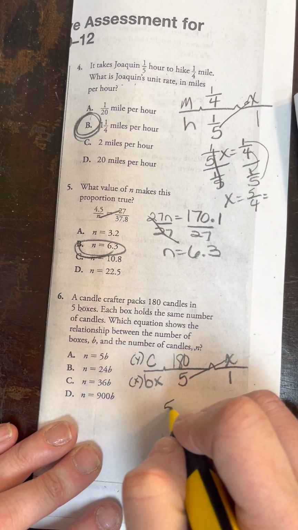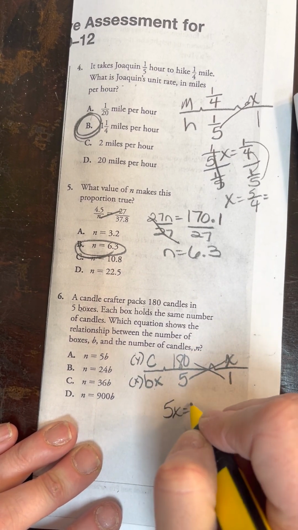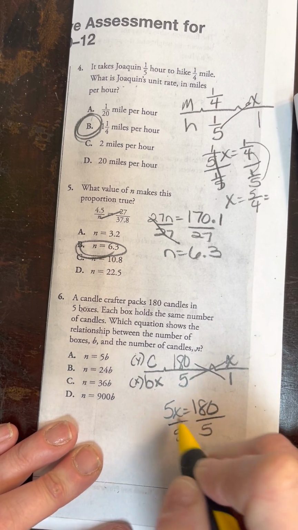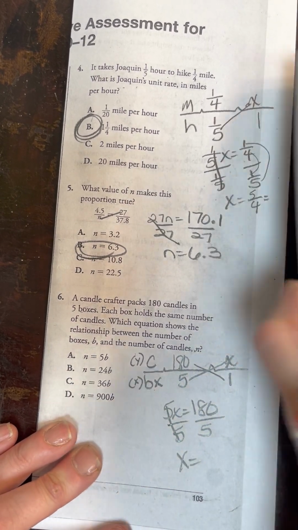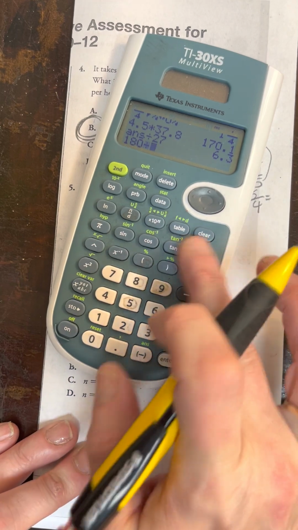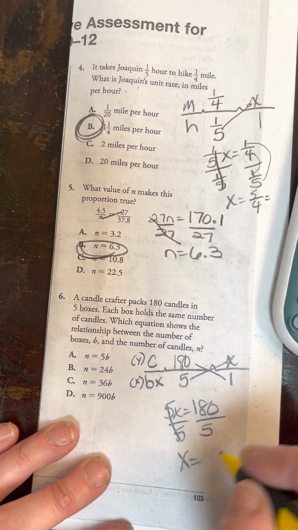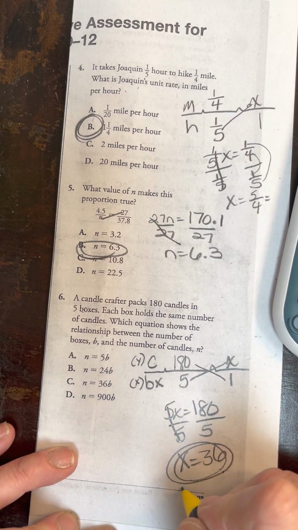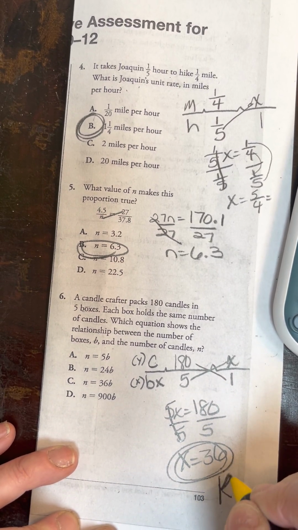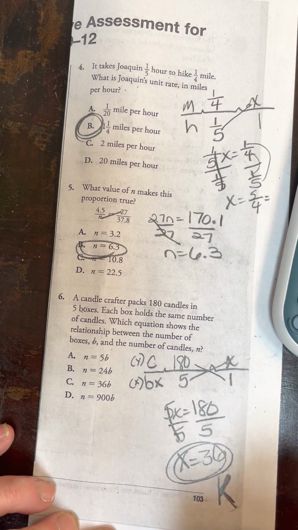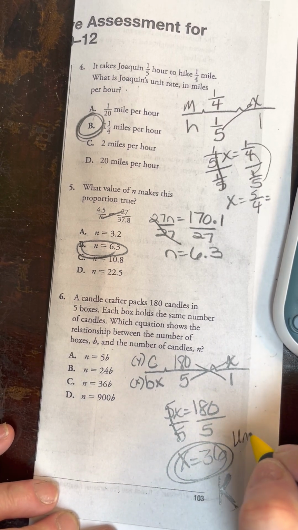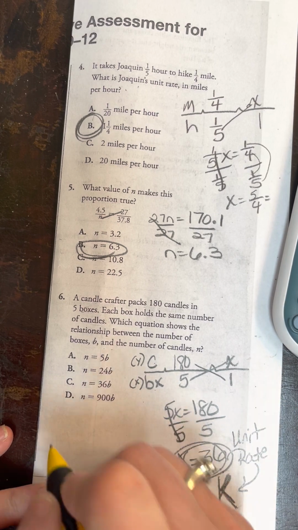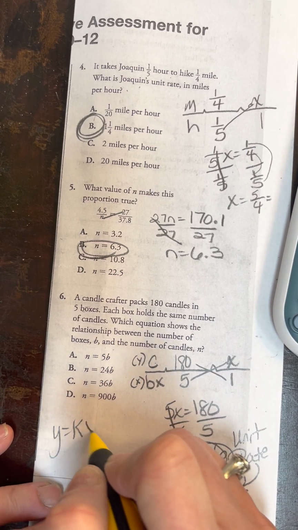X times 5 is 5x. 180 times 1 is 180. Divide both sides by 5. X equals 36. So 36 is your unit rate. That is K. And unit rate is K. And Y equals KX.